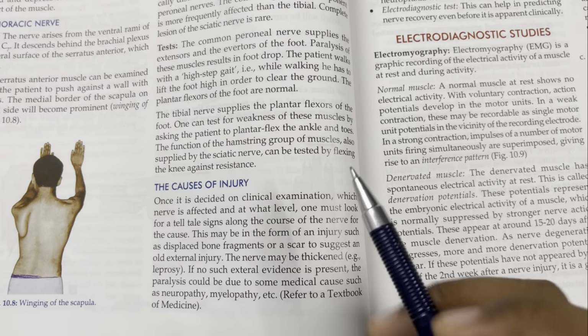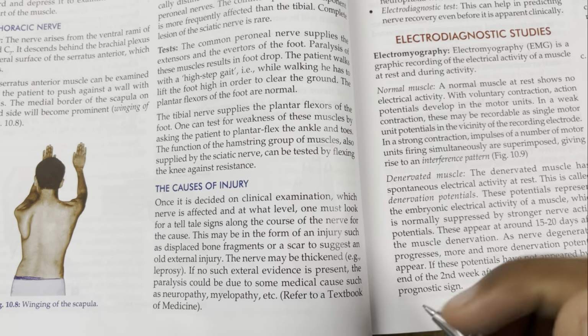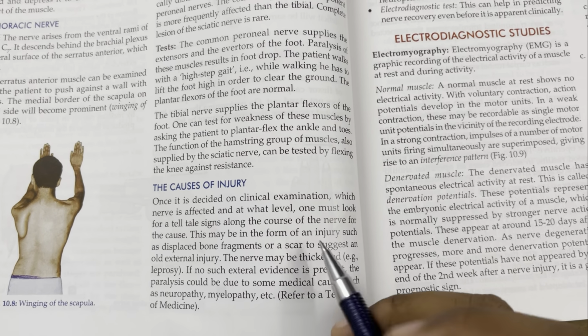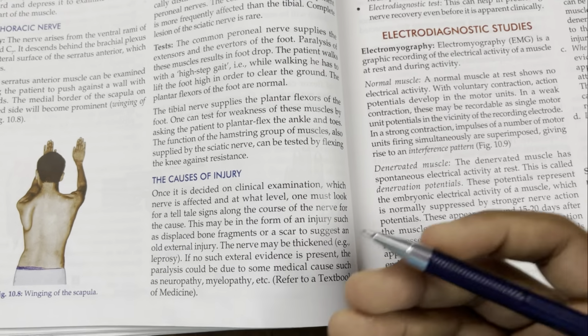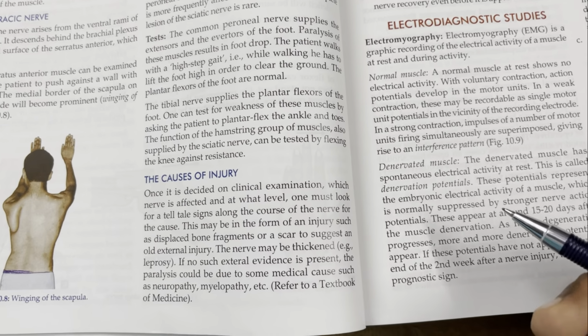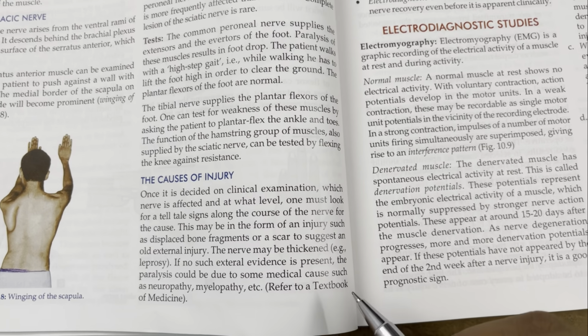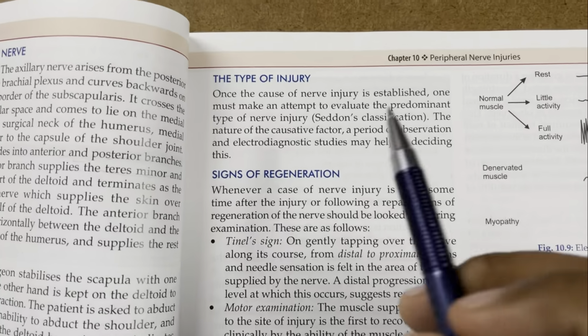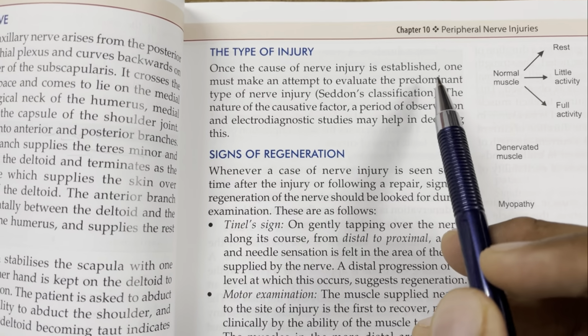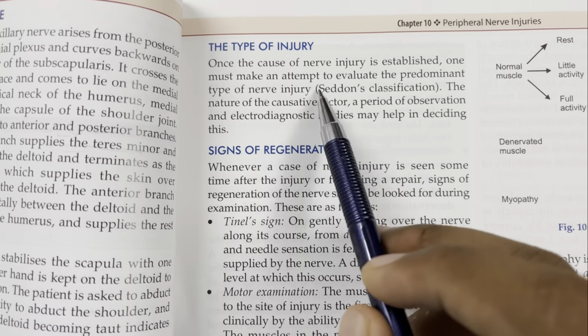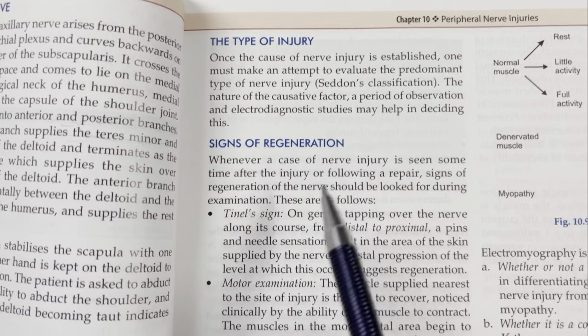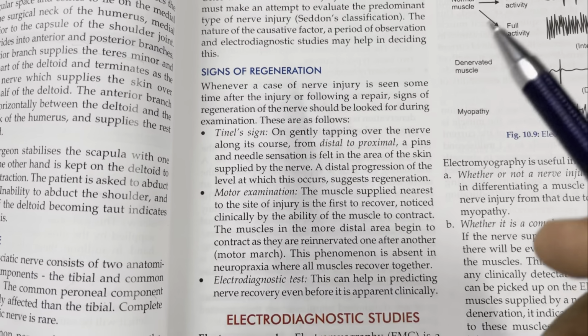Next, the causes of injury. Again, you must look at which level the nerve is injured, and how it is injured, the mechanism. Is it because of a glass shard or any other thing? Medical causes. And then once the cause of the nerve injury is established, you need to evaluate the predominant type by Seddon's classification. And then signs of regeneration also you can check.